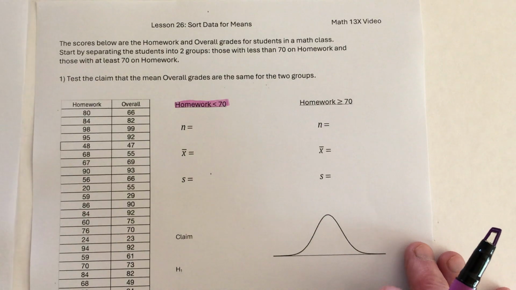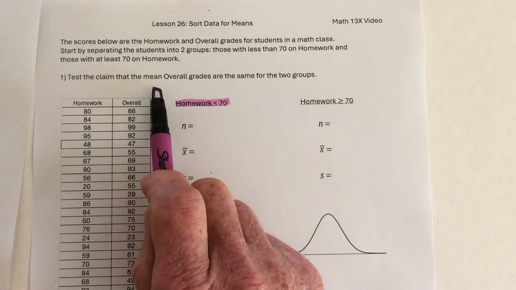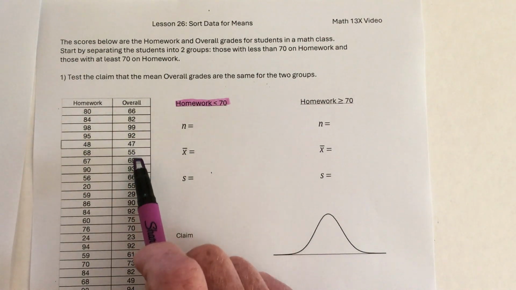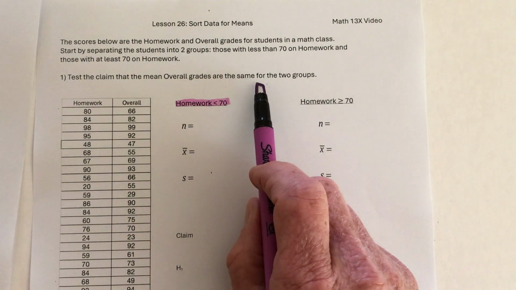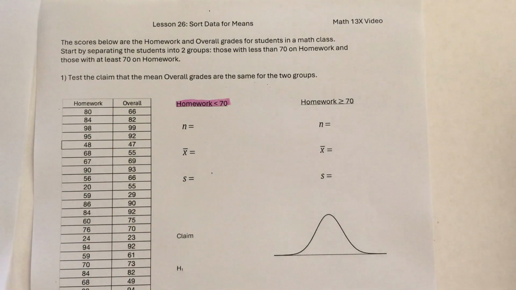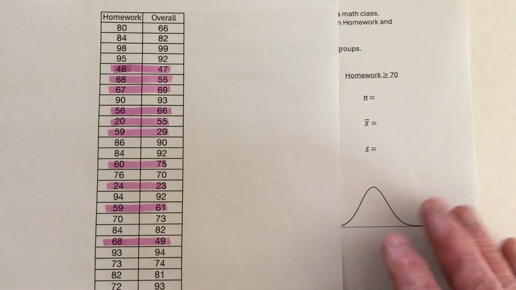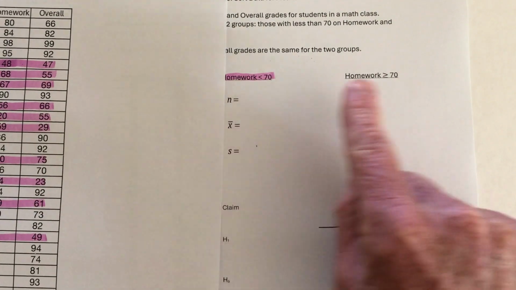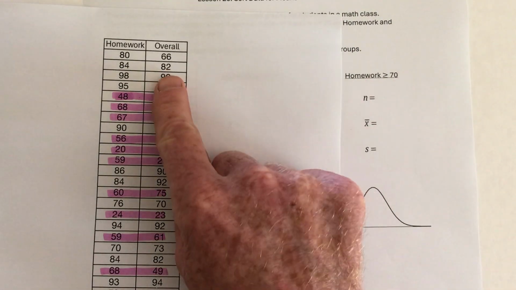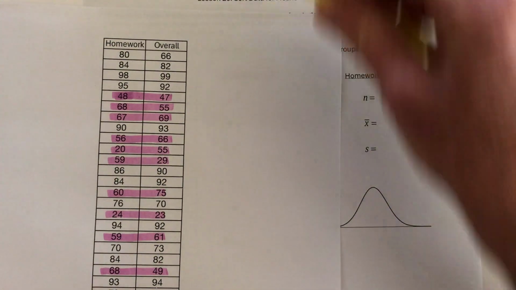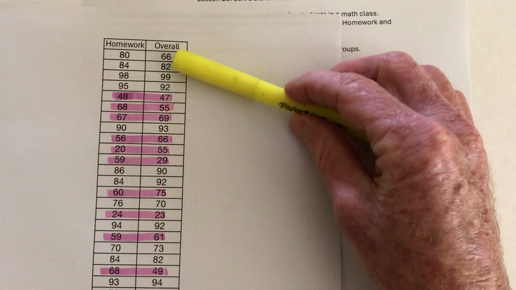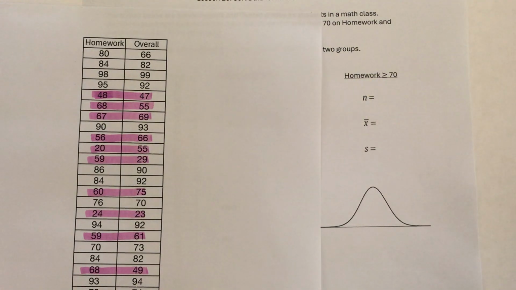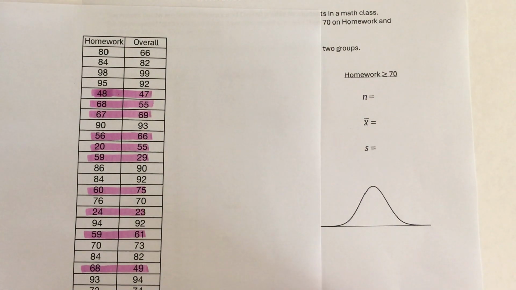Now if you look at the question, it says test the claim that their overall grade, so it's actually these numbers that I'm going to be typing into the calculator, are the same for the two groups. Me personally, I just use one color and say these are the purple ones, so that's the ones on the left. These are not highlighted, so that's going to be these people. Or if you want to, you could get a different color and highlight these yellow. But I'm just going to leave them as purple and blank.